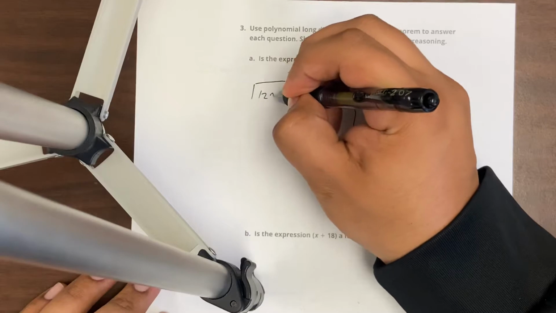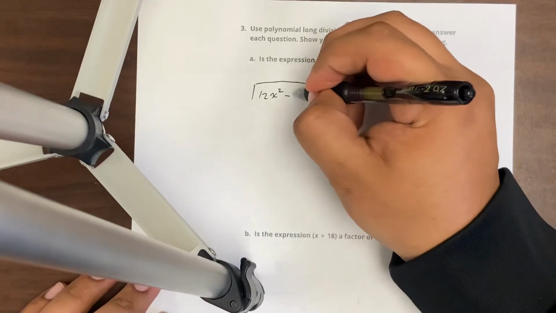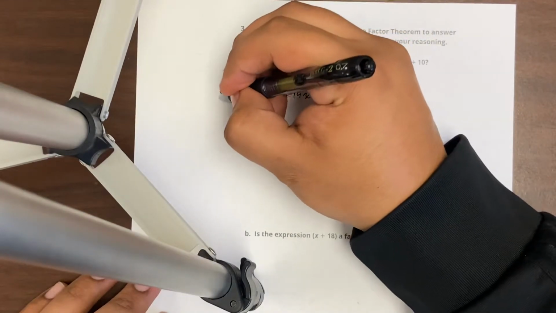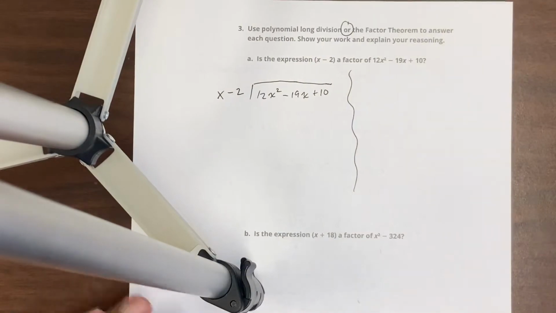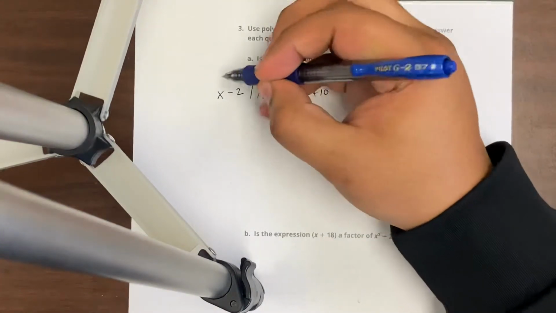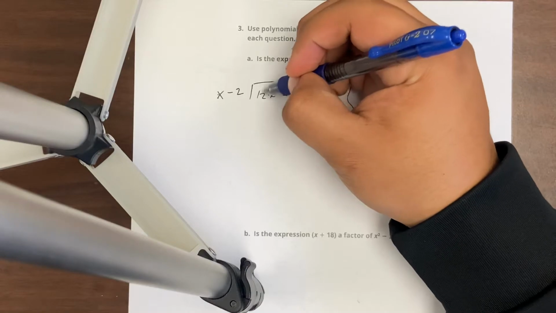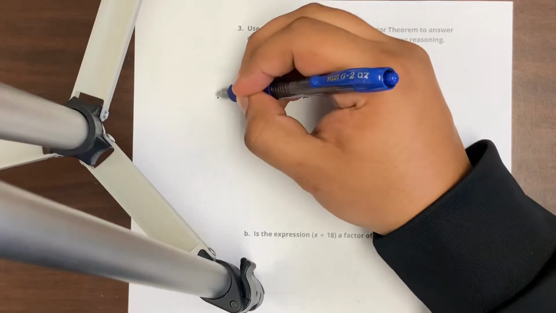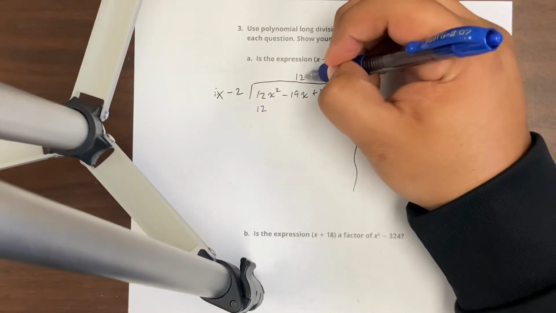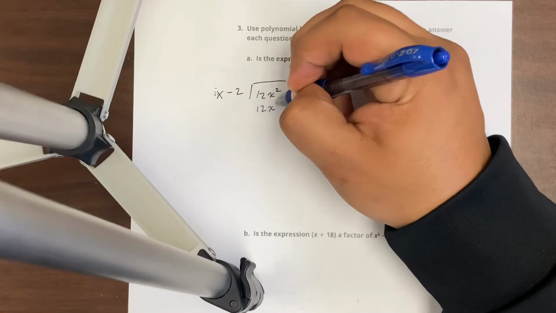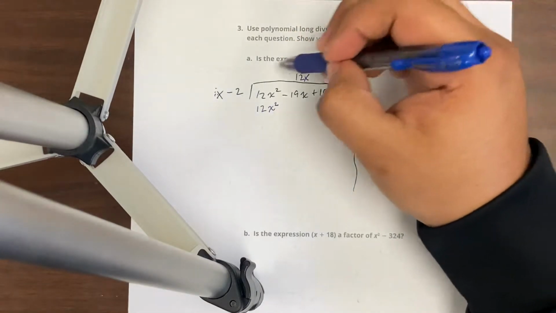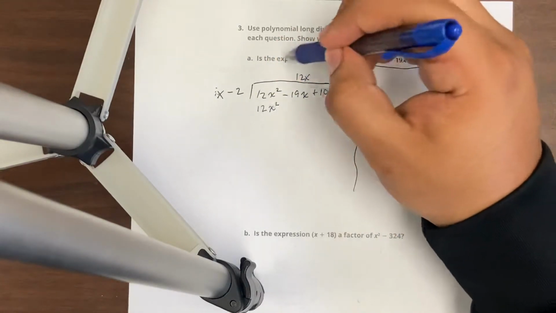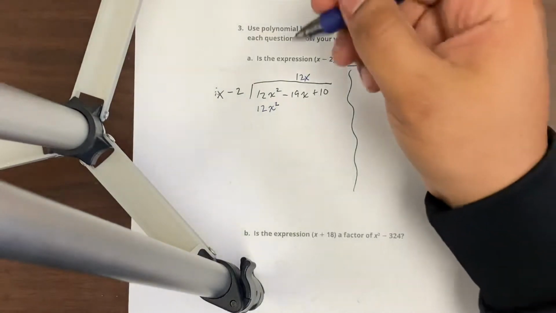We have 12x squared minus 19x plus 10, using my factor form right here. Let's rock and roll. Something times x can give me 12x squared. Don't forget anything times 1. So I'm going to say 12 times 1 gives me 12. Don't forget that x times x gives me x to the power of 2. Very, very consistent. I know a lot of us are going to want to do this long division. It is pretty hard, but definitely challenge yourself.